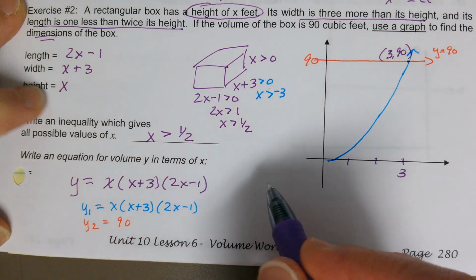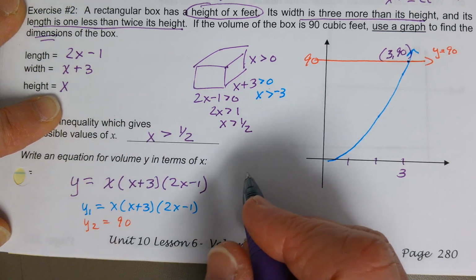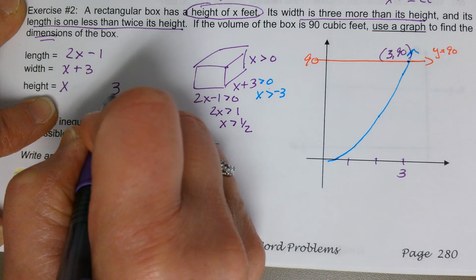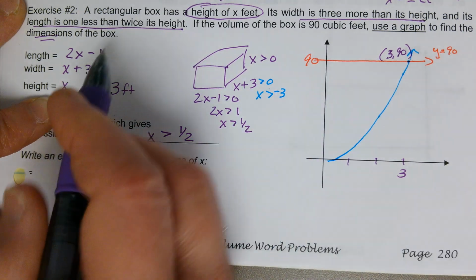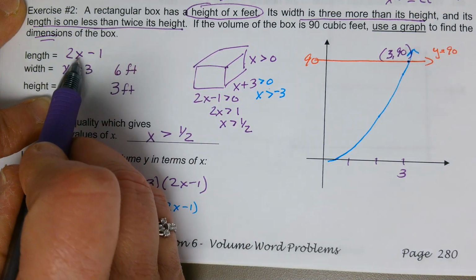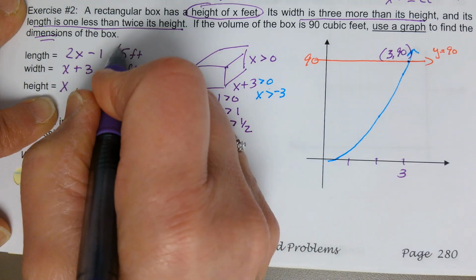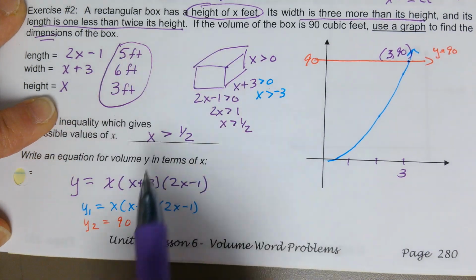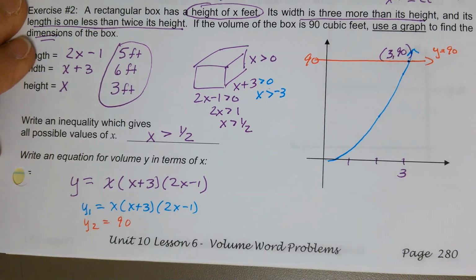So our x value is 3, that is the height, and this is feet. 3 plus 3 is 6, and 2 times 3 is 6, minus 1 is 5. And if we multiply this, 30 times 3 is 90.